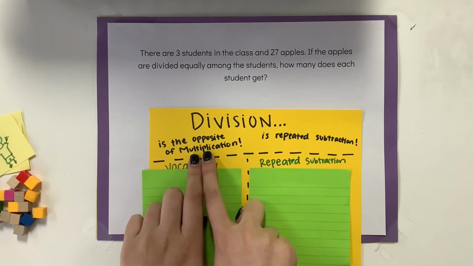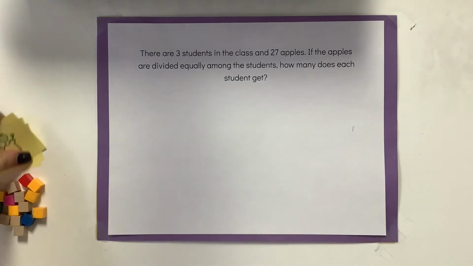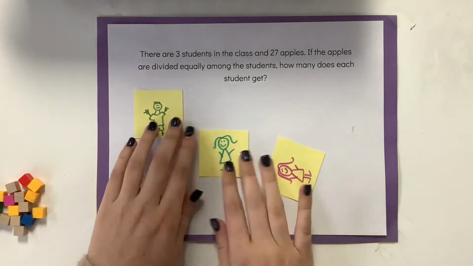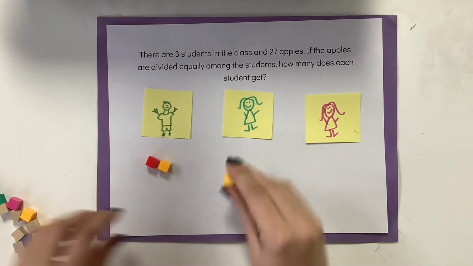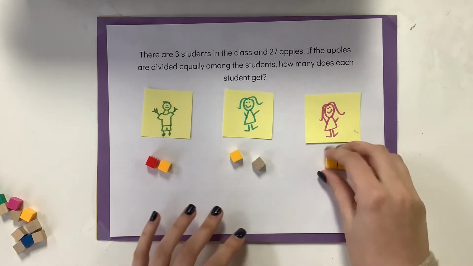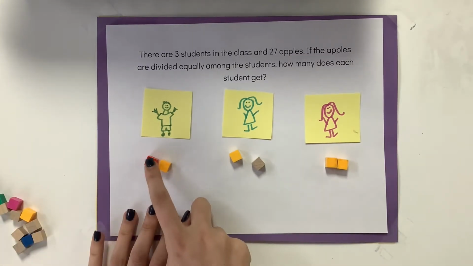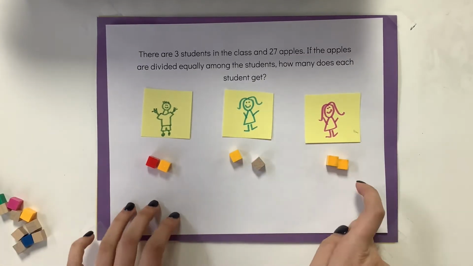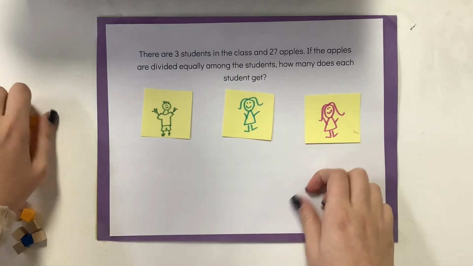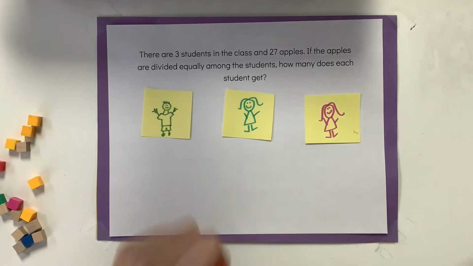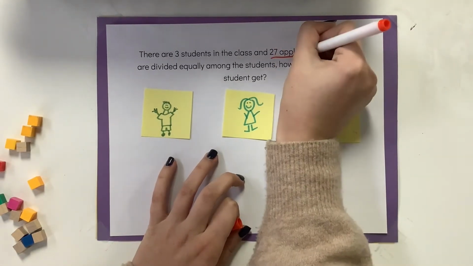When you have multiplication, you would know that there are, let's say, 3 students and each student is getting, let's say, 2 apples. Multiplication wants to figure out the total number of apples. So 2, 4, 6. Division is the opposite. In division, we start with a total. Just like in this problem, we started with a total number of apples.